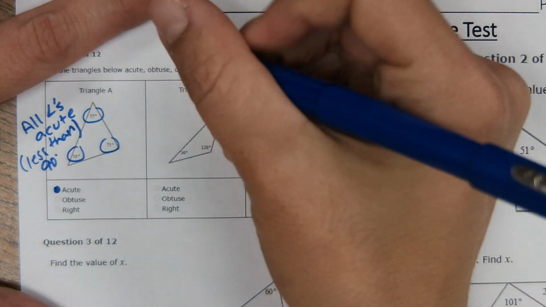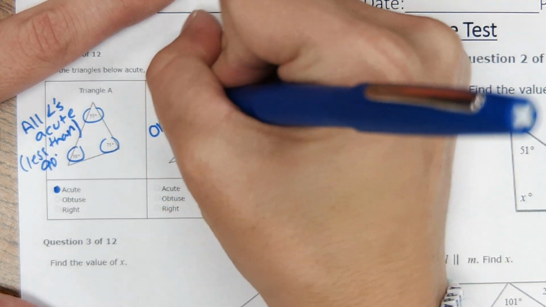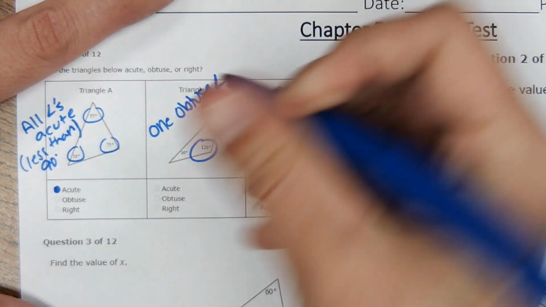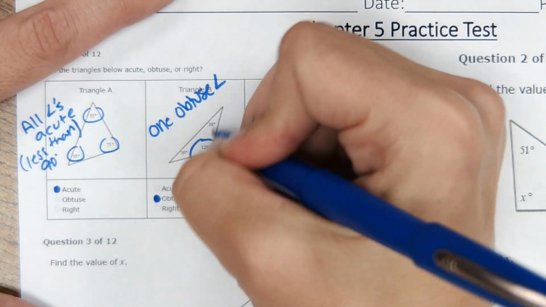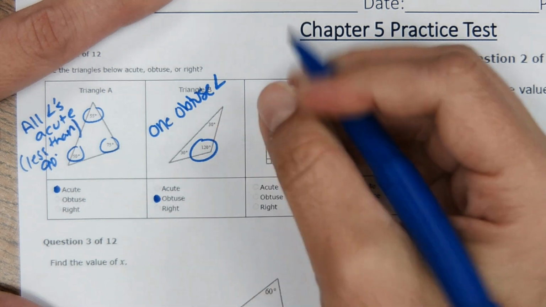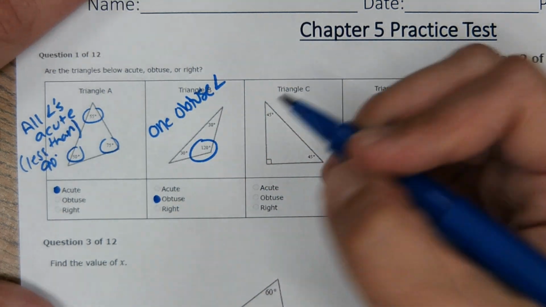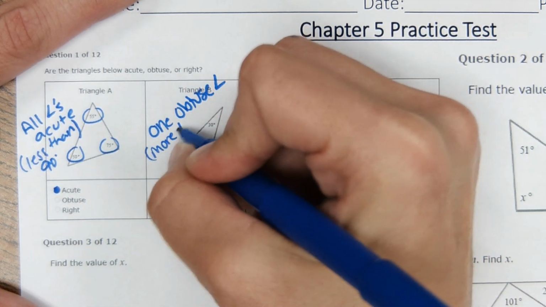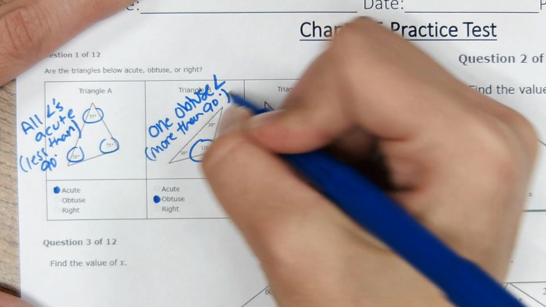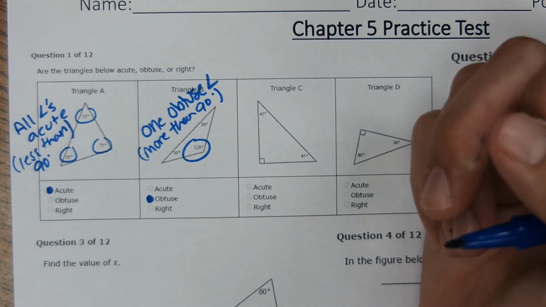For the next one, triangle B, it has one obtuse angle, so therefore it is an obtuse triangle. All you need is one obtuse angle for it to be an obtuse triangle. Notice that the other two angles are actually acute, but if it has one obtuse angle, then it is obtuse. Obtuse angles are more than 90 degrees. So 120 is greater than 90, so that is obtuse.